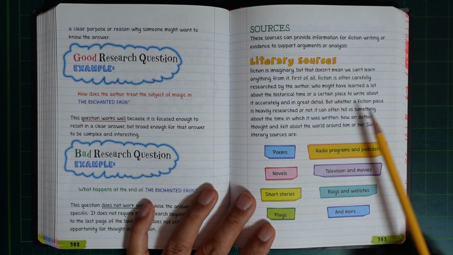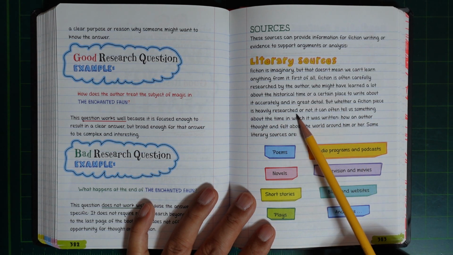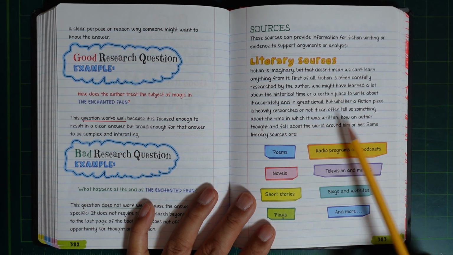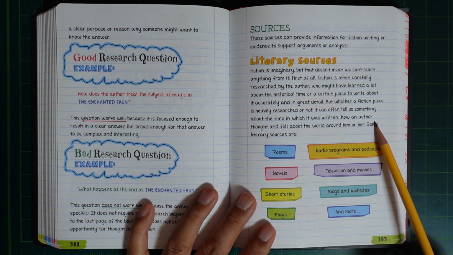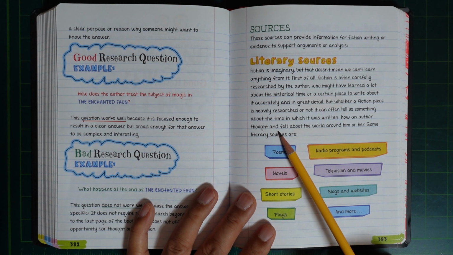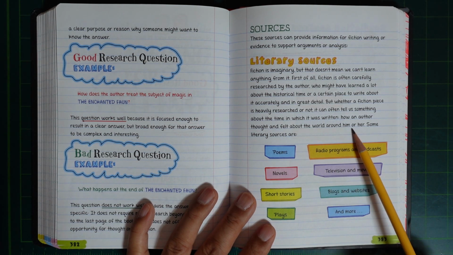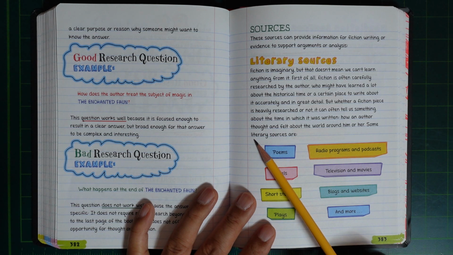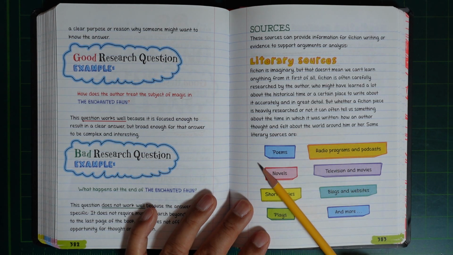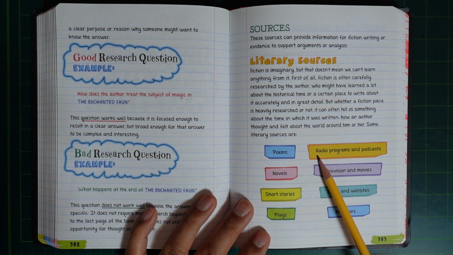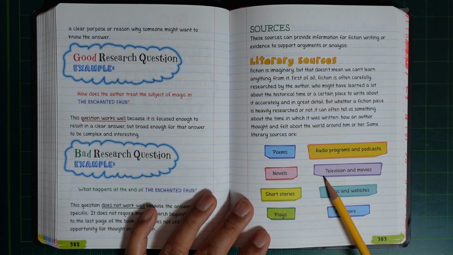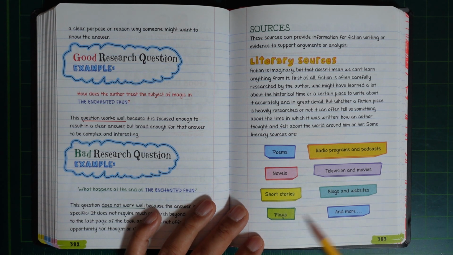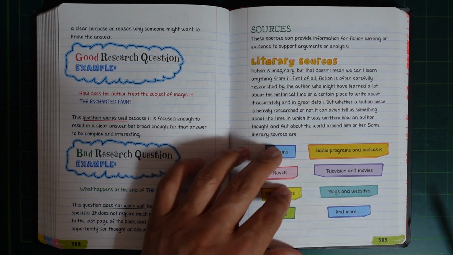But whether a fiction piece is heavily researched or not, it can often tell us something about the time in which it was written, how an author thought and felt about the world around him or her. Some literary sources are poems, radio programs and podcasts, novels, television and movies, short stories, blogs and websites, plays, and more.